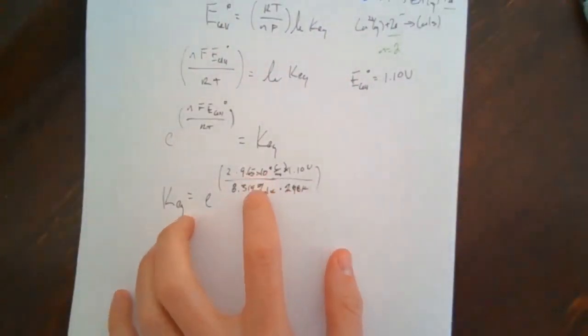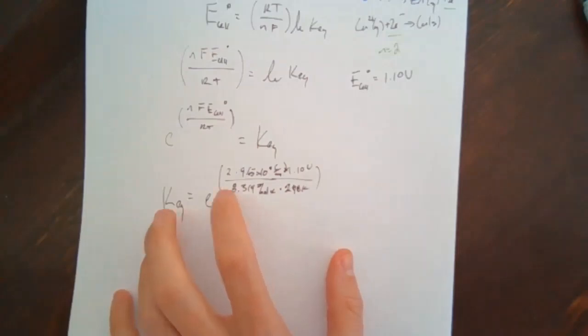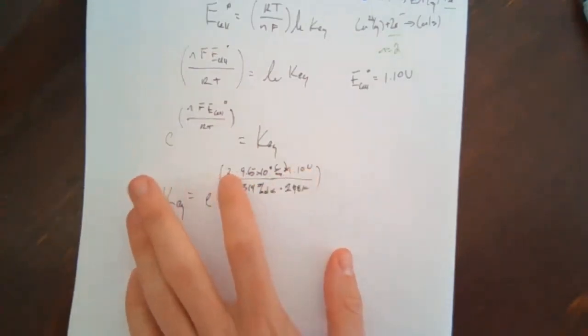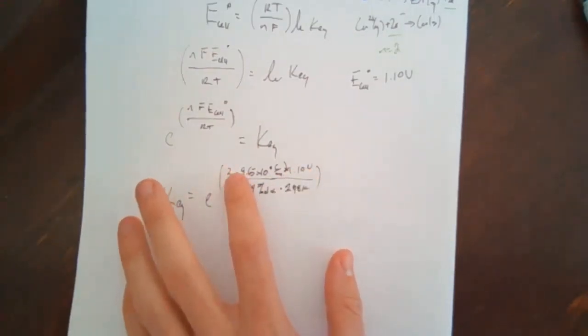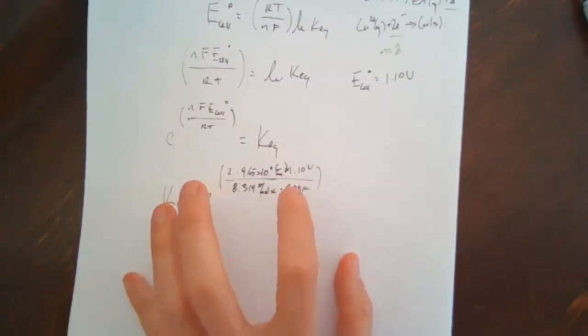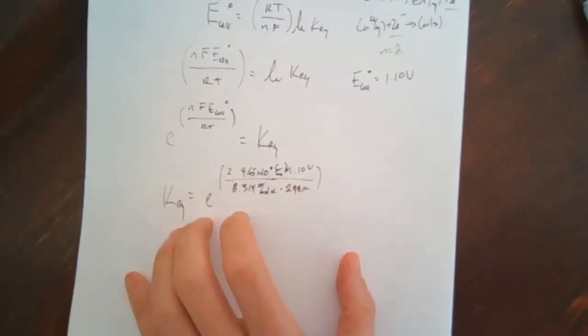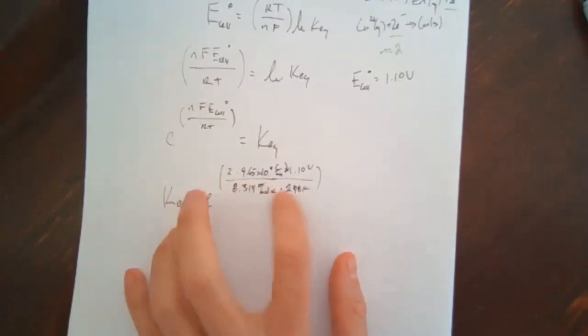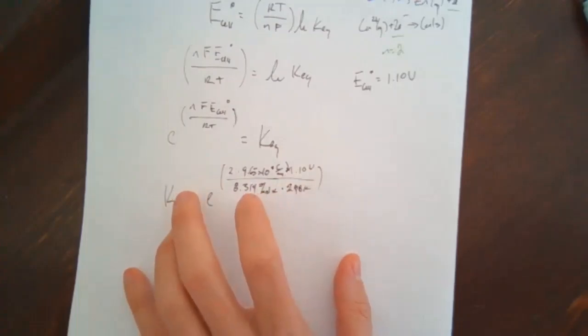So R and F are always going to be constants, so you can always plug those in. Cell potential and the n depend on the chemistry, and then the cell conditions we do want to be mindful of. You can normally assume it is 298 K, but not always.